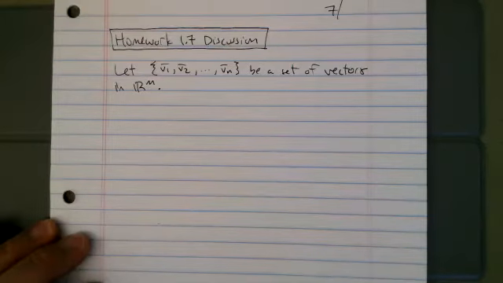And the first thing we come across in 1.7 is this definition of linear independence.